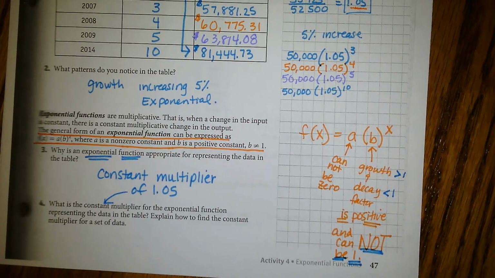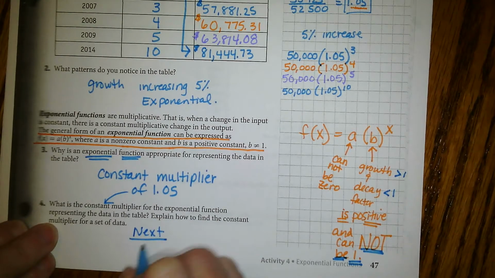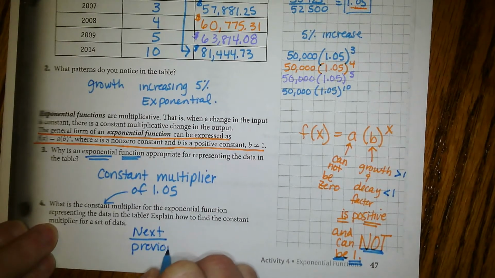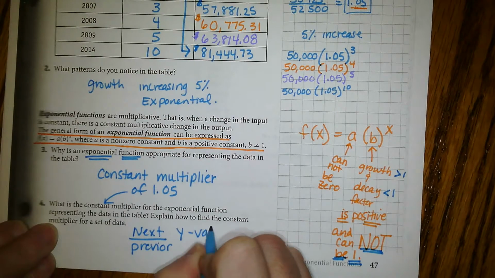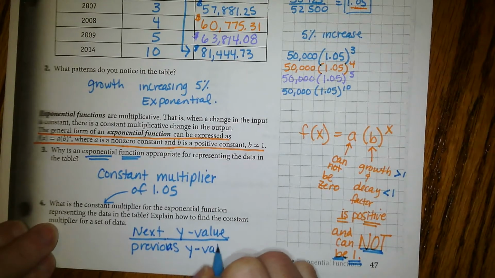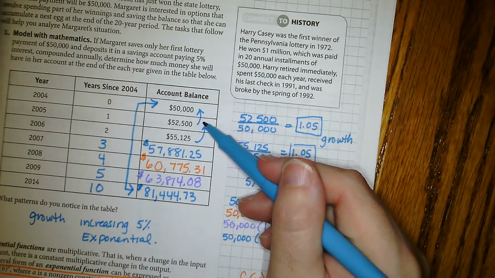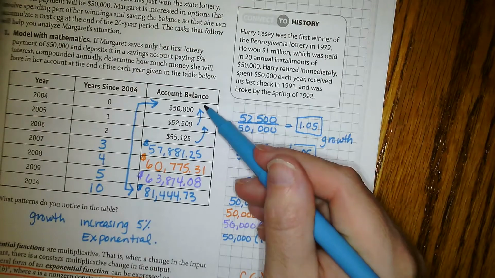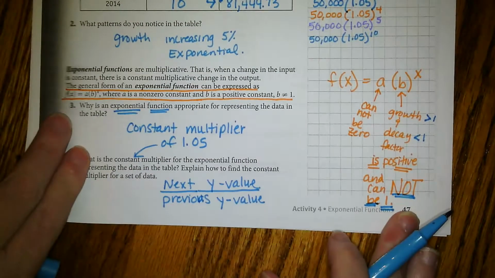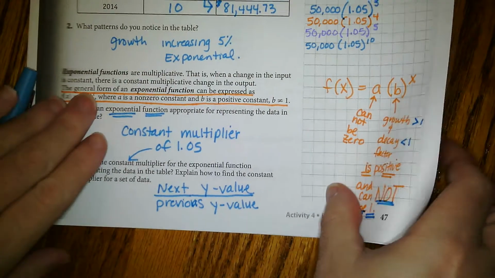And how do you find it? You've got to take the next and divide by the previous, and this is y values. You take the next one, divide by the previous one. Take the next one, divide by the previous one. You divide upwards of your y values. Okay? So that's this page. 47 is done.